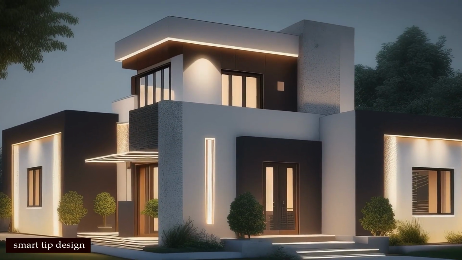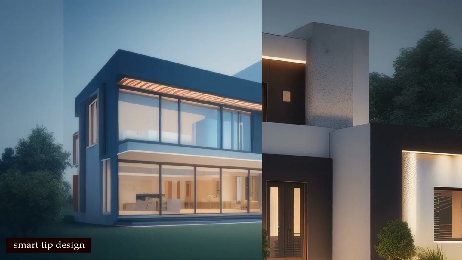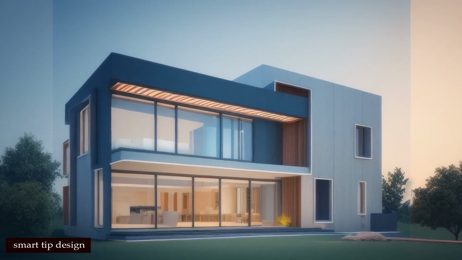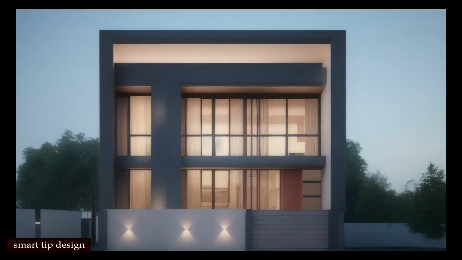Colonial. Colonial houses are characterized by symmetry, brick or wood siding, and prominent entryways. They often have a rectangular shape with a centrally located front door and evenly spaced windows.